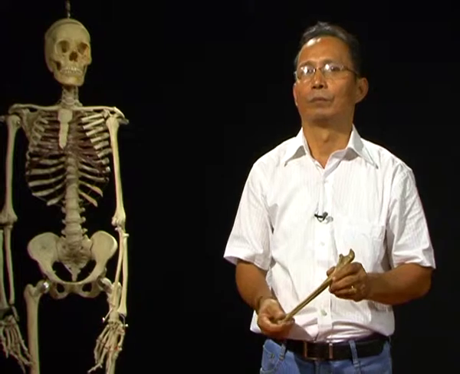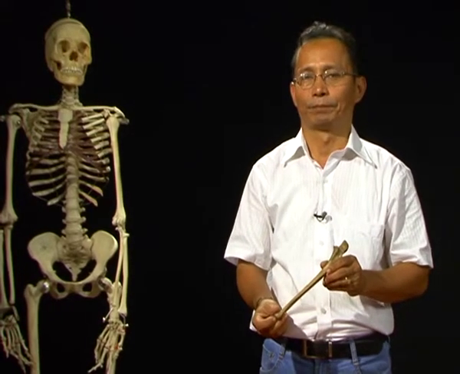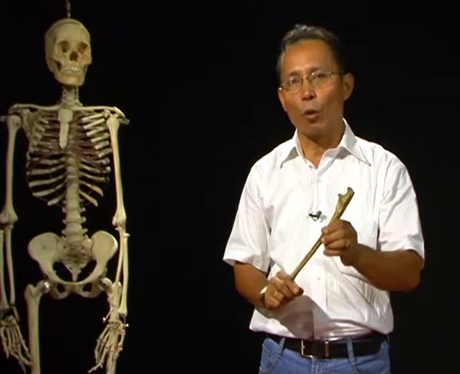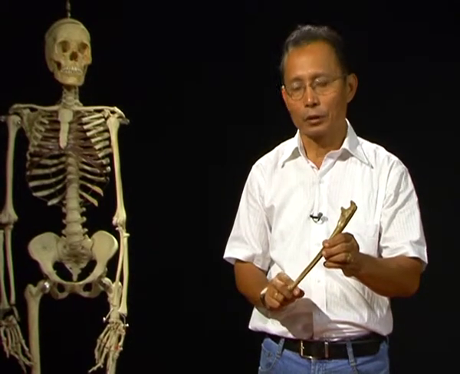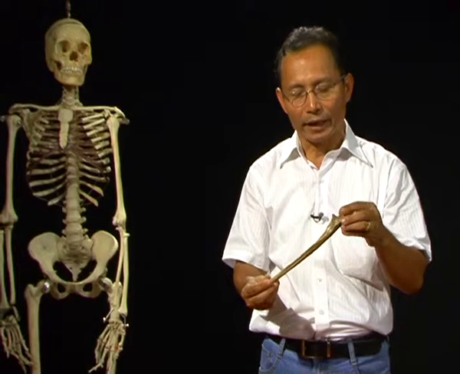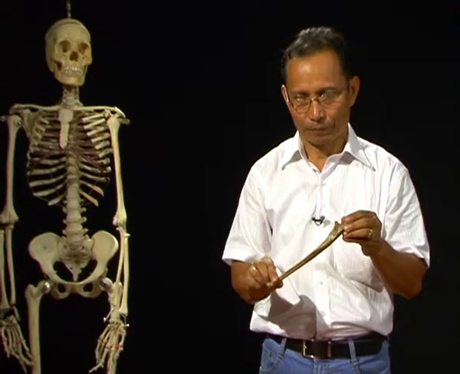Part of skeleton is appendicular skeleton because it is a bone of the limb. From its shape and size, it is a long bone because it has 2 ends and a shaft.